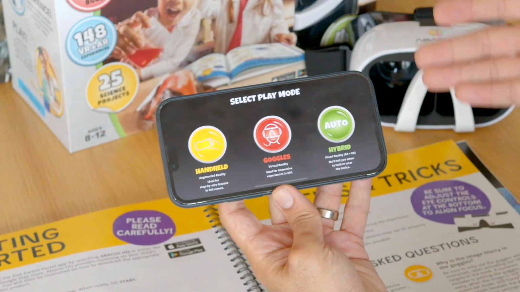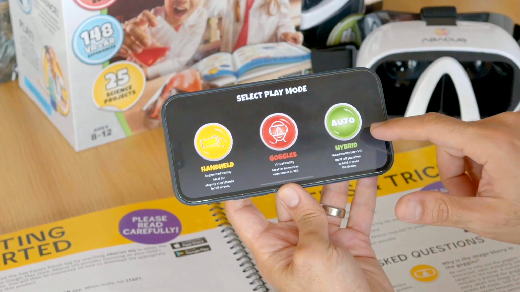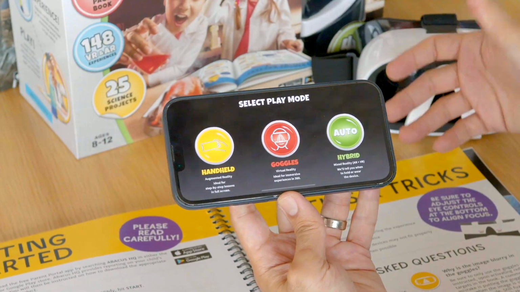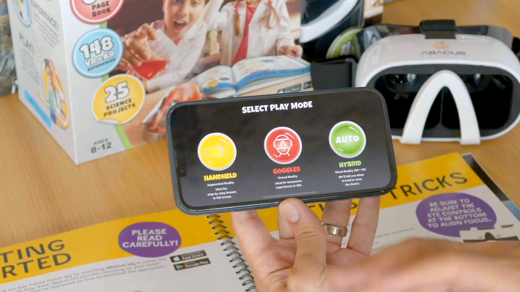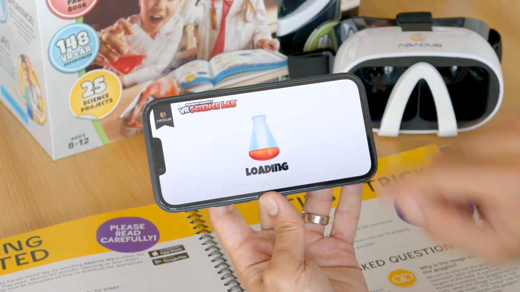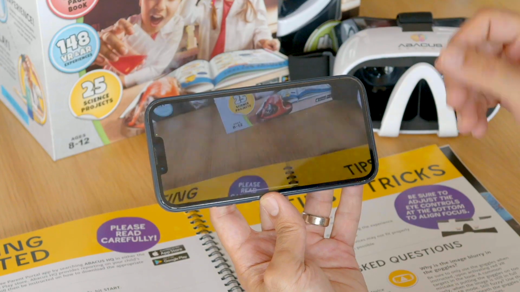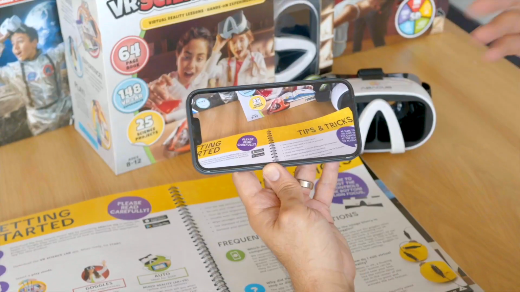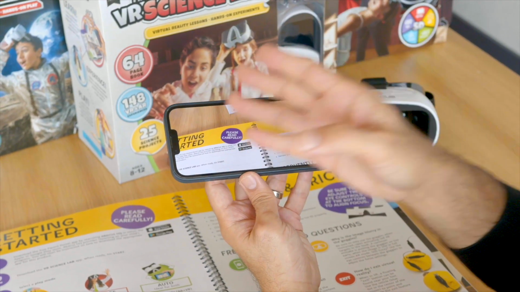What we suggest is the hybrid mode. Go into auto. This will allow us to serve you the best option. If it's a step-by-step project, we're going to give it to you as a full screen, so you can see the detail in full screen. Or if it's a VR project, we're going to show it to you in split screen and ask you to put on the goggles.